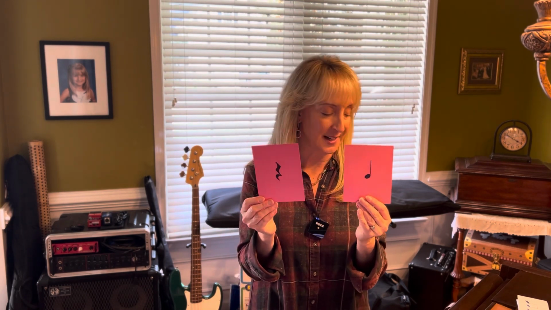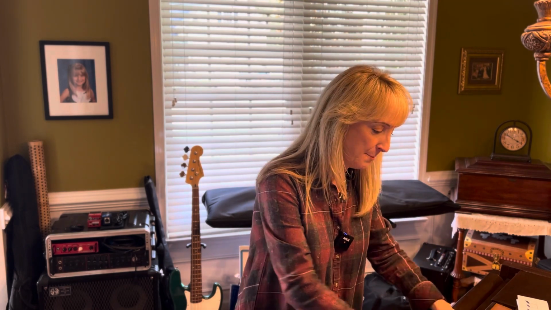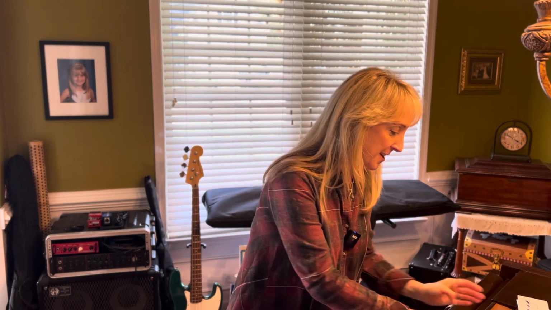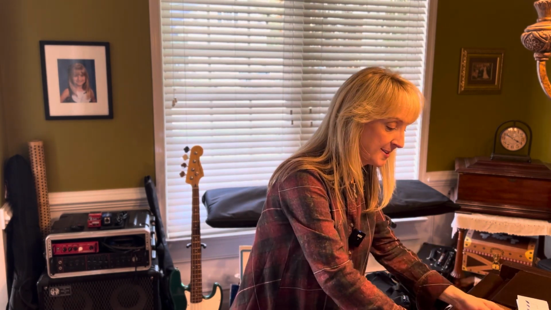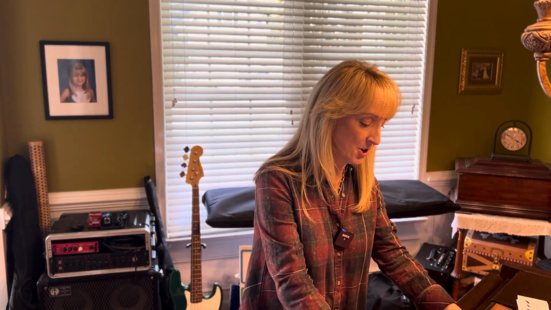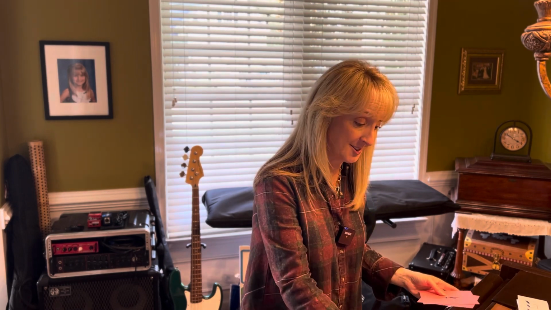For a half note, which gets 2 beats, the half note rest looks like this, and that means 2 beats of silence. And then the whole note, which gets 4 beats for our class today, this is a whole rest. It gets all 4 beats of silence. So they have correlating notes. That's the language of rests.